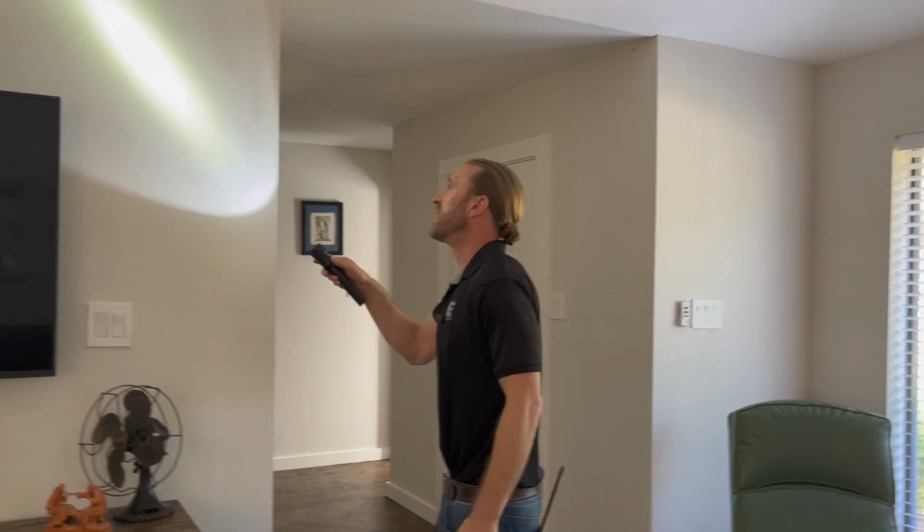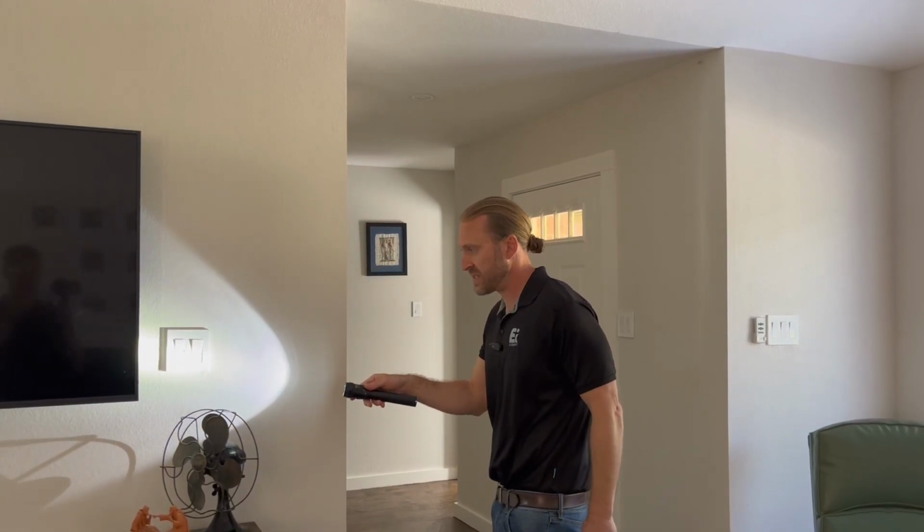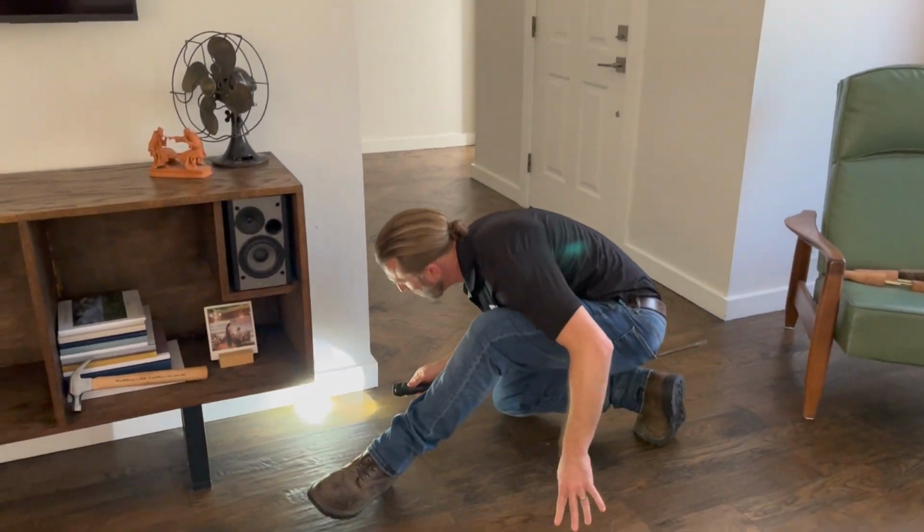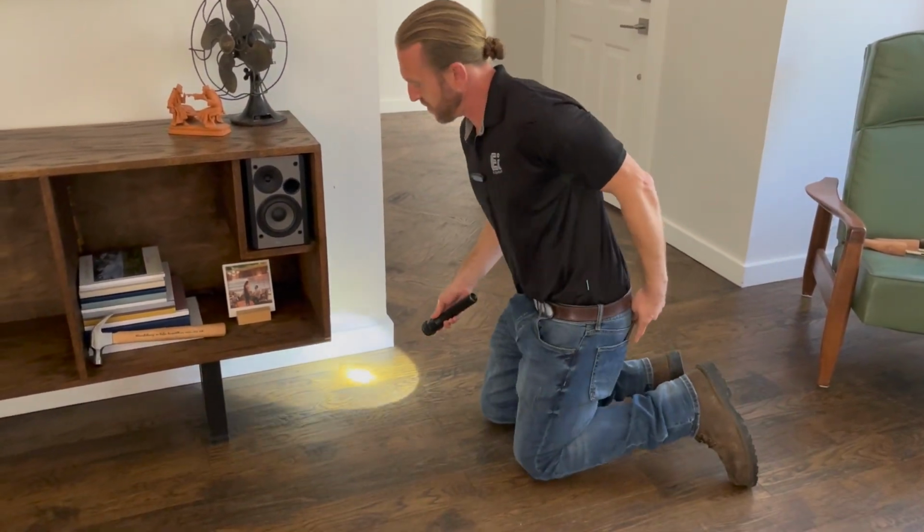If we see an area that looks suspect, we'll investigate. Of course, I would probably test with my fingers. I wouldn't stick the prod in there.